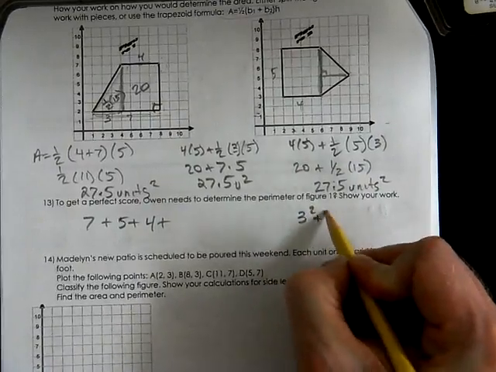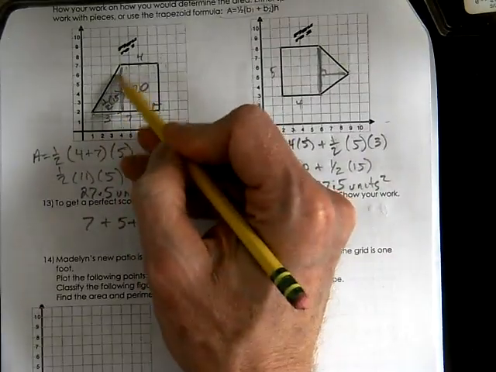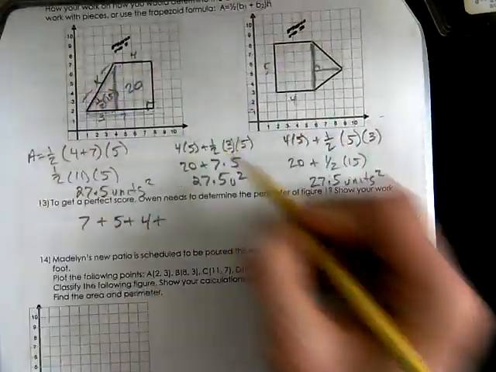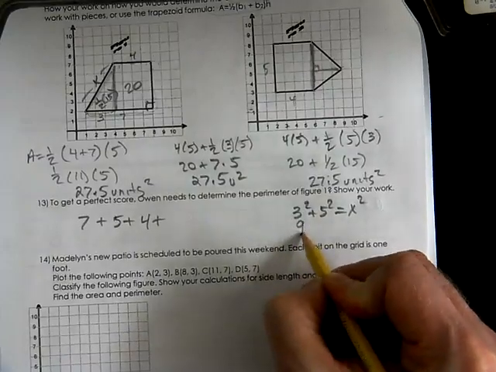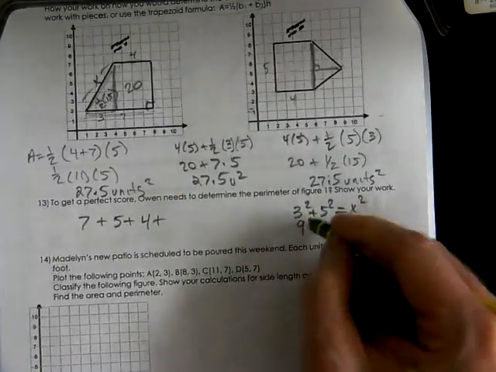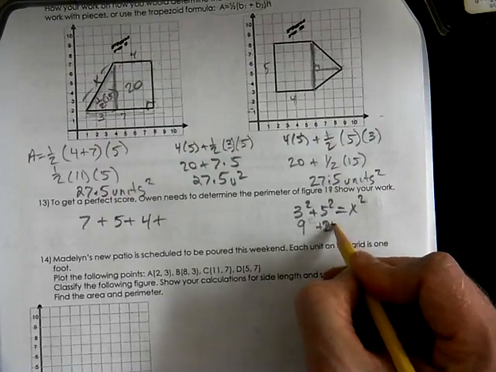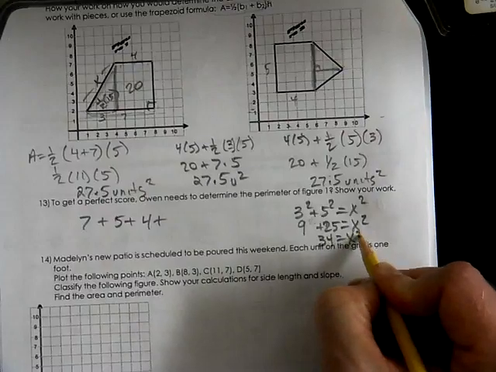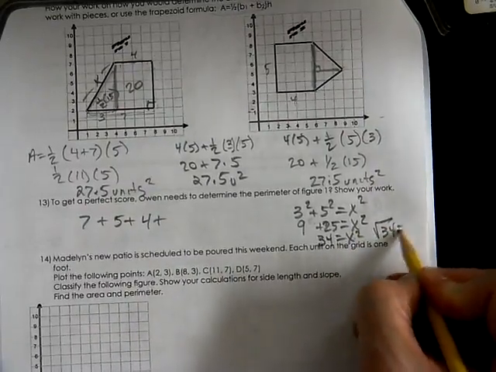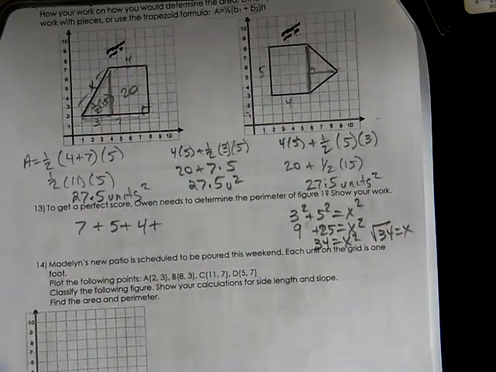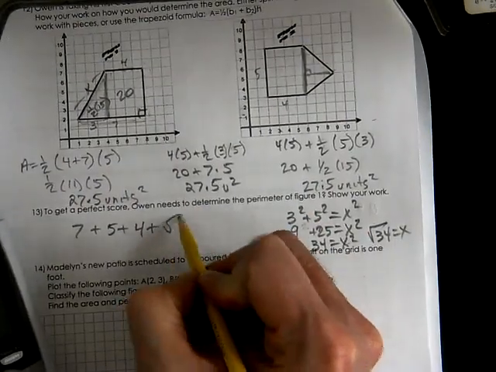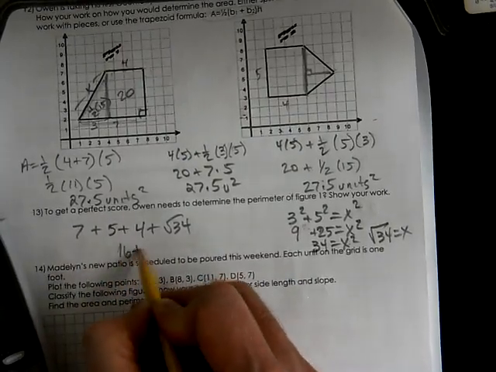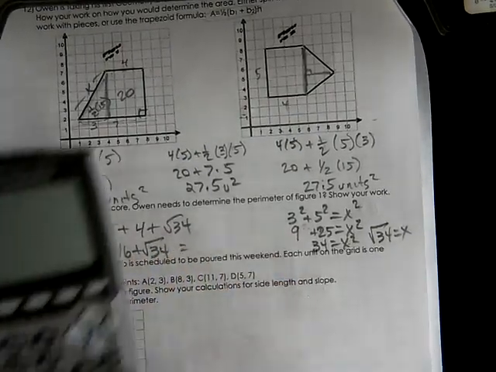So 3 squared plus 5 squared is going to equal our hypotenuse squared, and I call that x. So that's 9, not 9 squared, it's just 9, plus 25. That's 34, x squared. So the square root of 34 is our x. So we're going to add the square root of 34 onto this. So our exact answer is 16 plus the square root of 34.